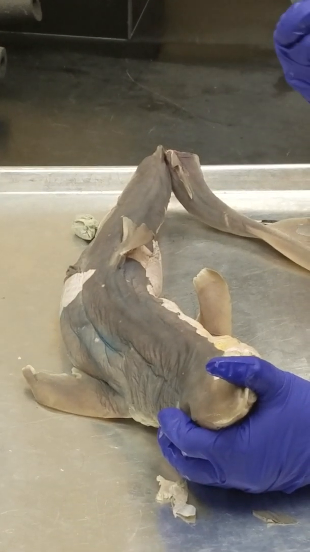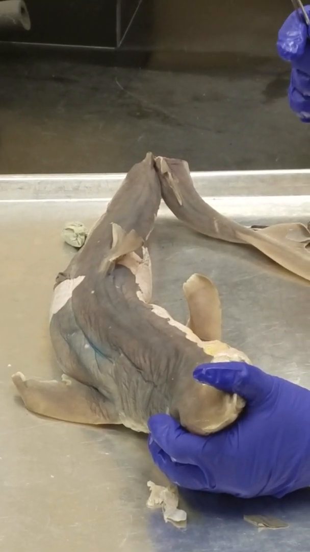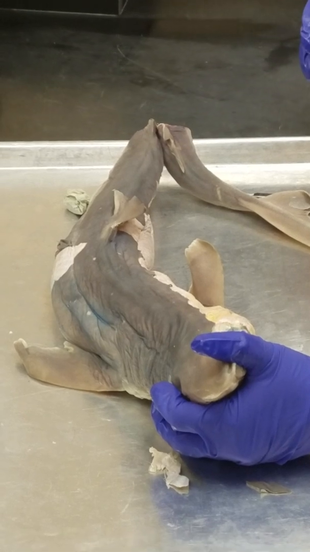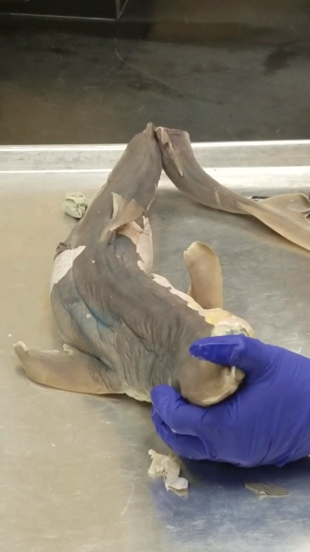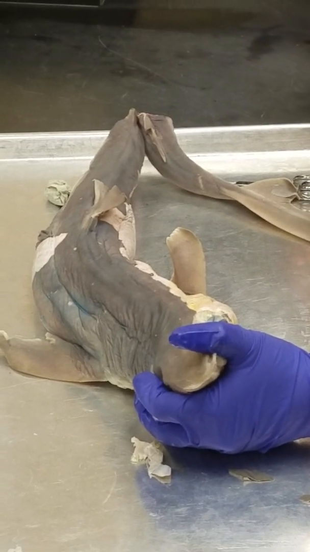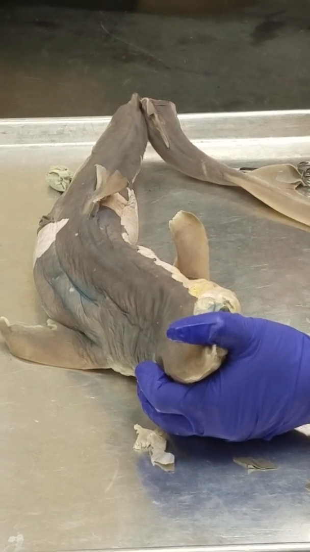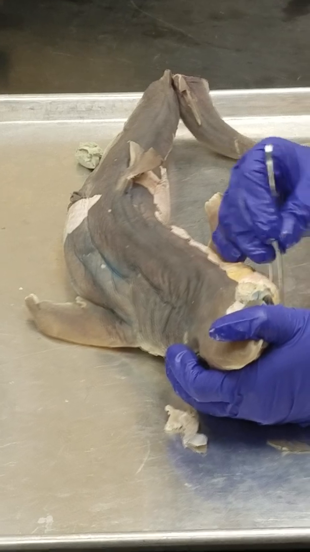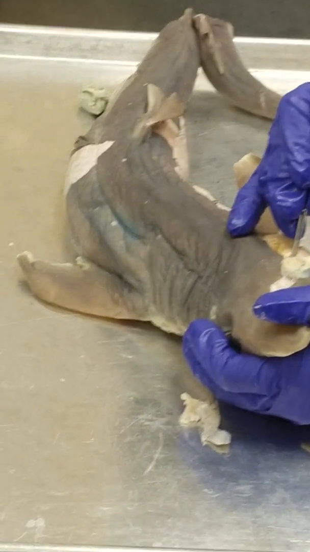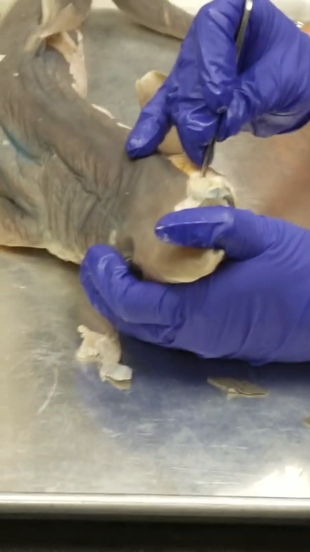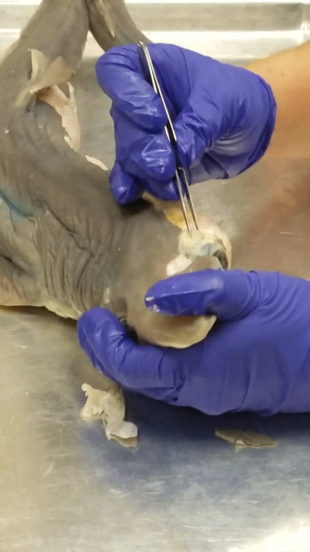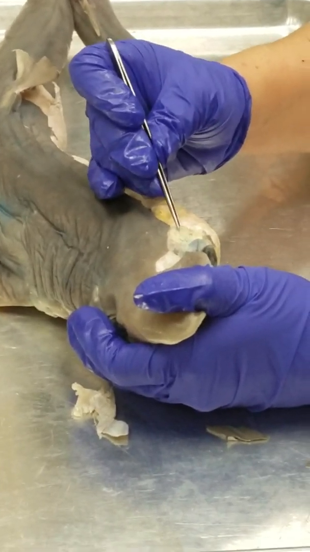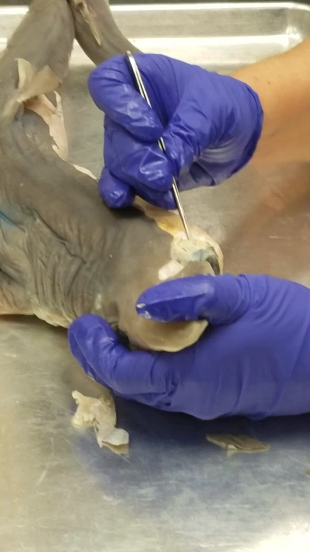What is the order of the jaw bones? Anterior first. Palatoquadrate cartilage, the upper jaw. Mandibular cartilage. And then the hyoid cartilage. Okay, so let's look for some landmarks. What's this hole? Spiraculum. The spiracle has this front wall muscle that when it contracts, it closes the spiracle.